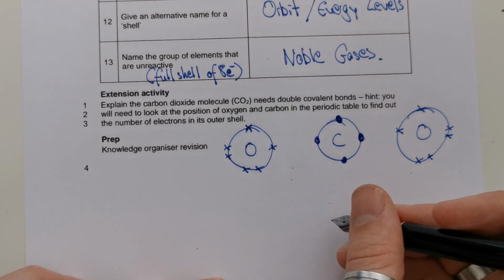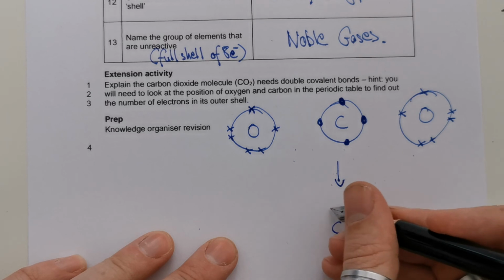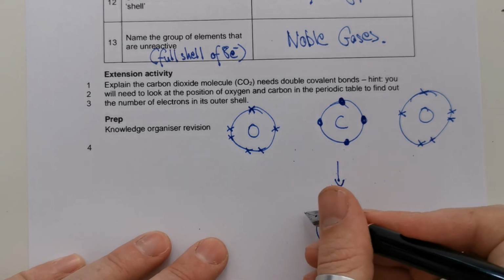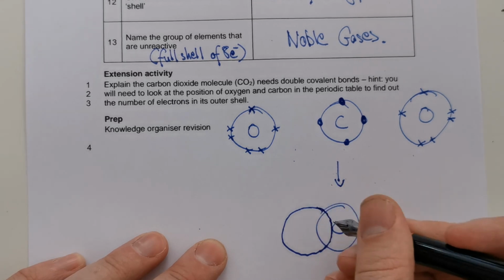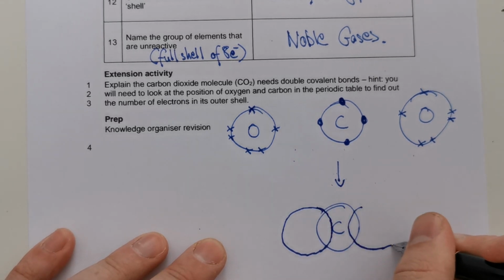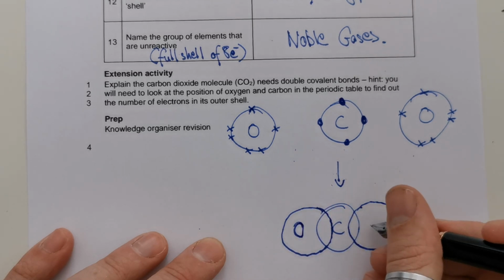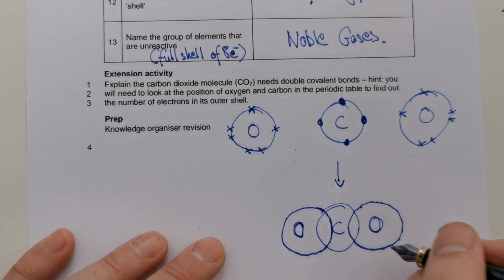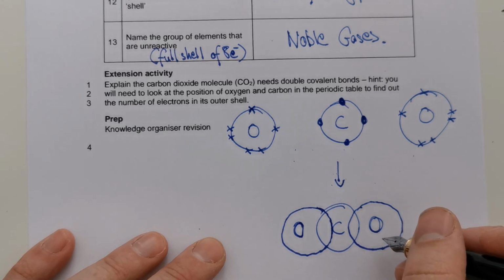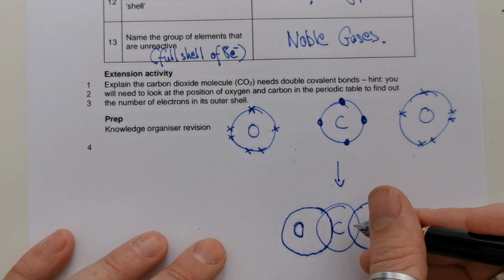So if we draw it covalently bonded, we've got 3 atoms. So we draw carbon in the middle, draw oxygen on one side, try and make a big enough overlap, oxygen on the other side. So this has got to get 2 additional electrons, hasn't it, to get a full outer shell? So it's going to need to be double because it's going to get 2 additional electrons.